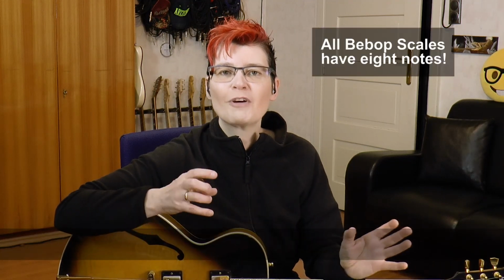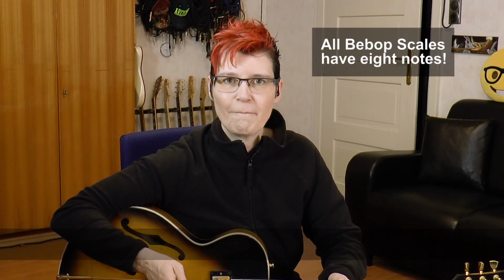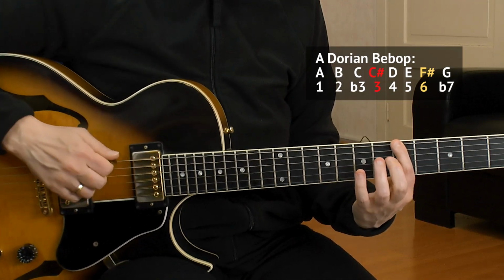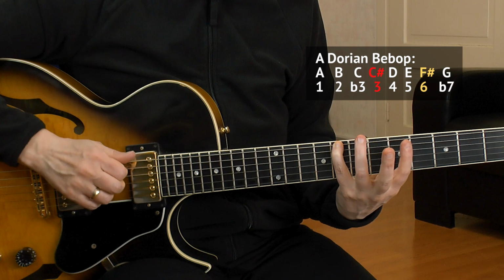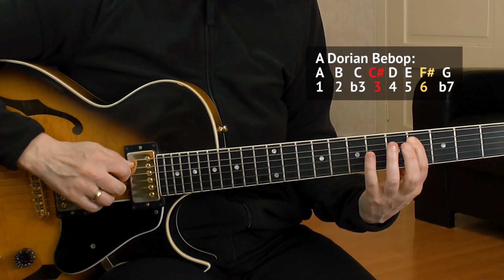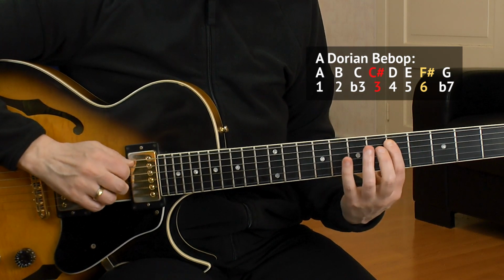Bebop scales are usually used in jazz, and they all add an 8th extra note to an already existing scale. The bebop Dorian scale is the Dorian scale, and it adds the major third between the minor third and the 4th as a passing tone. All right, let's check this out. A, B, C. C is the minor third. We add the major third, C sharp, as a passing tone to the D.